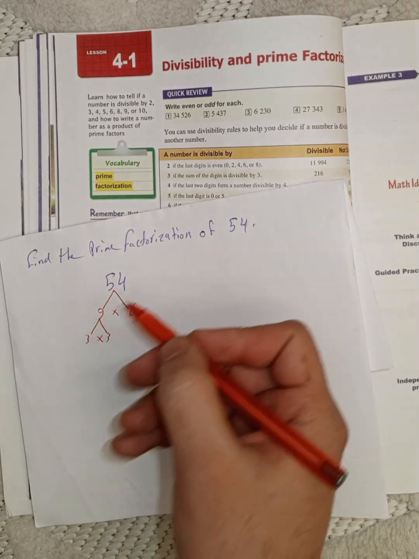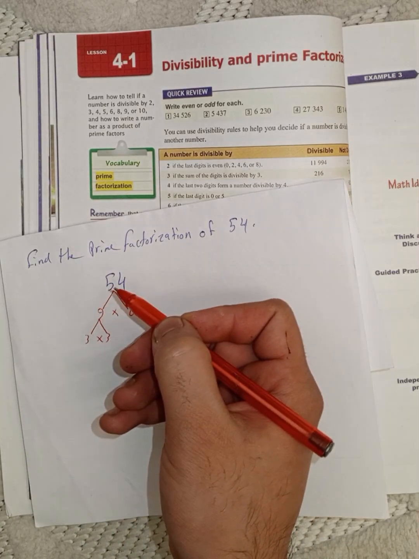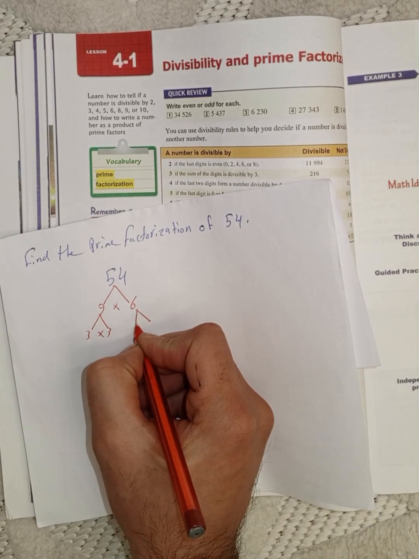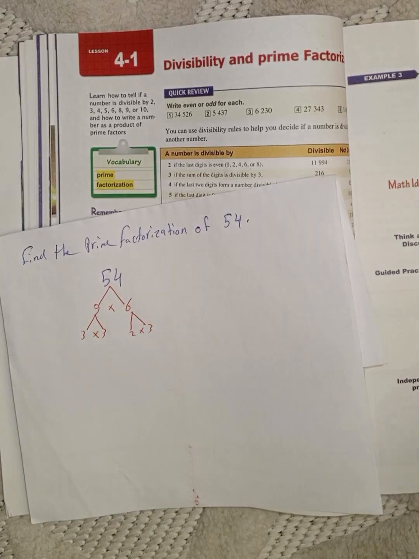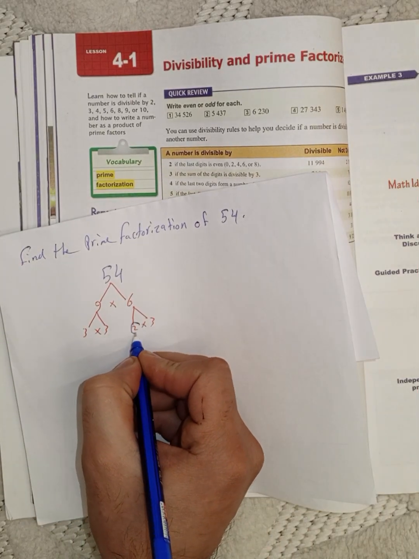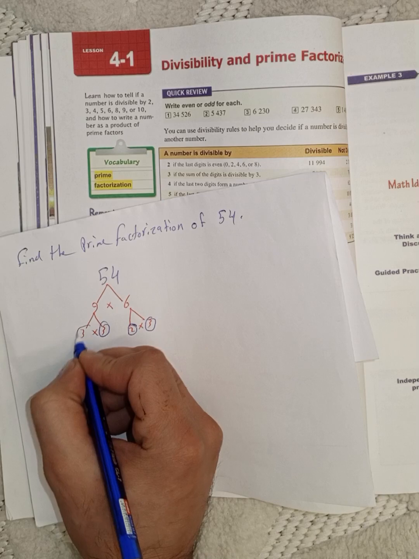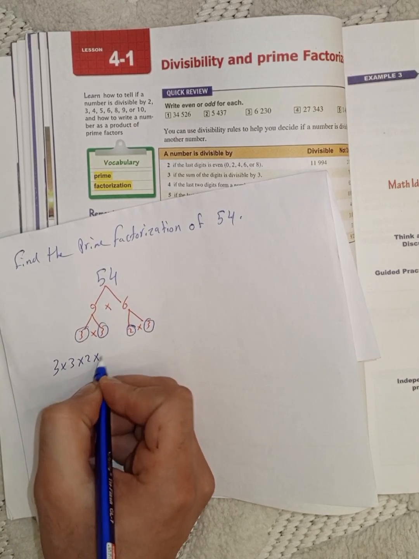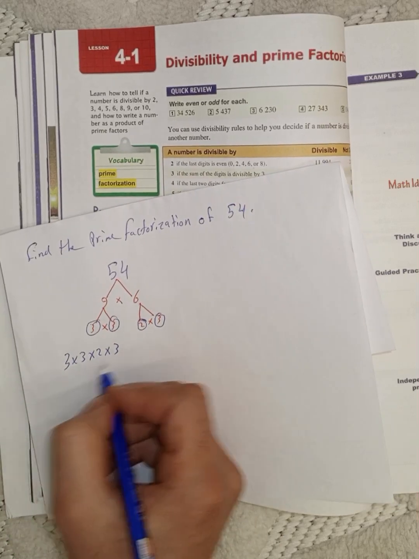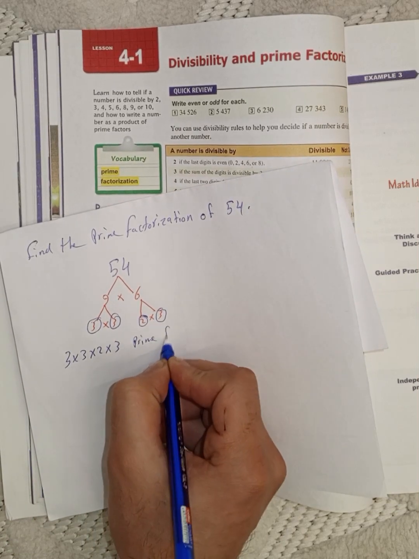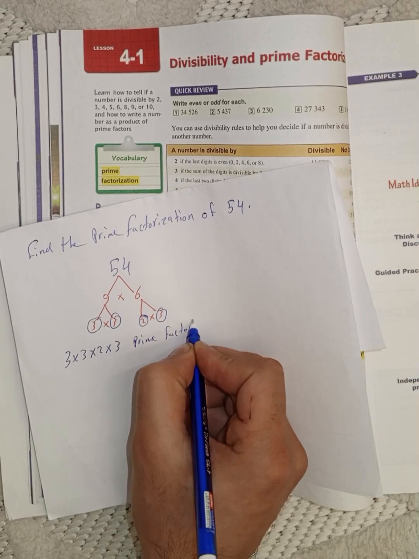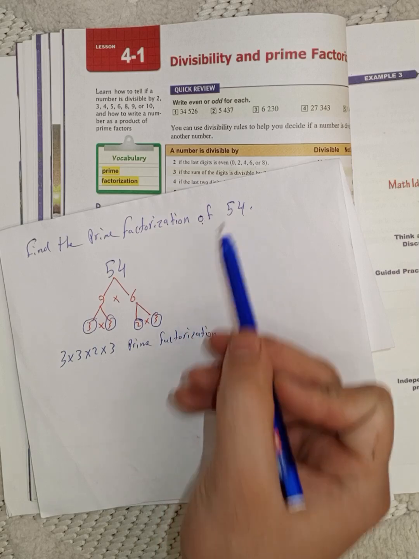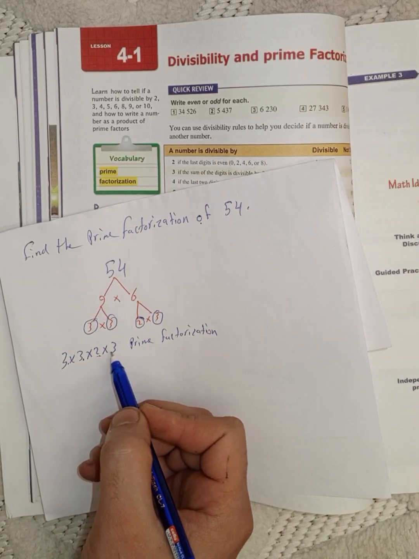You have to continue this step, using the 3 factor, until only prime numbers are left. Okay? Look at this one. 6 is not prime. 2 times 3 is 6. Now, just circle the prime numbers. So 3 times 3 times 2 times 3. This one is called prime factorization. What is the prime factorization of 54? 3 times 3 times 2 times 3.